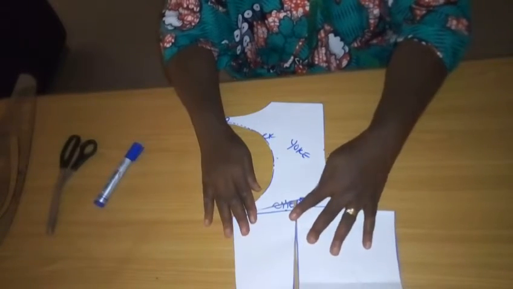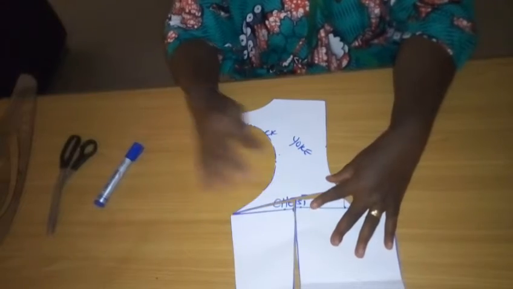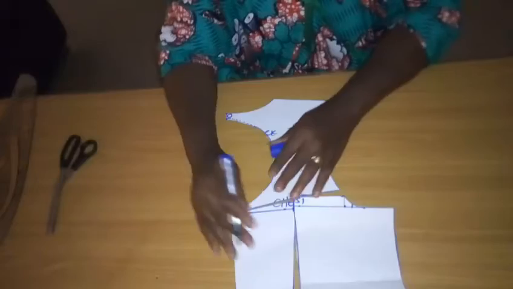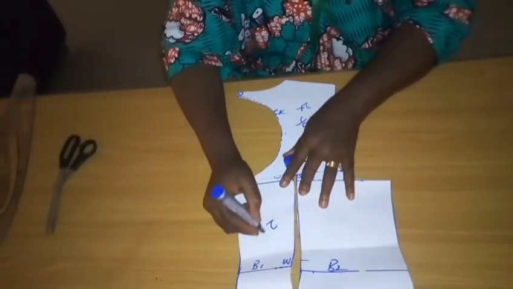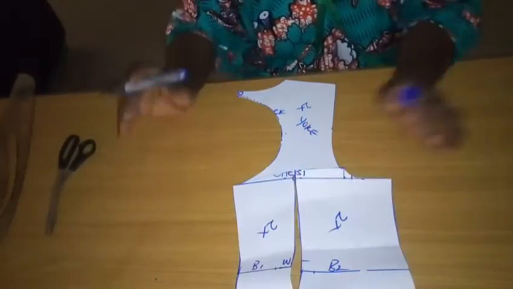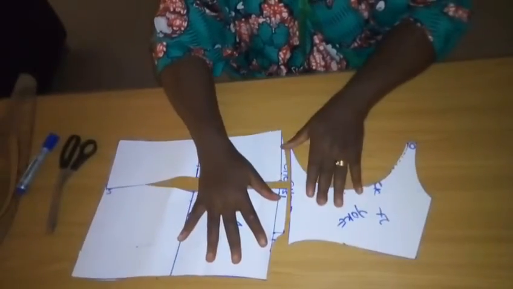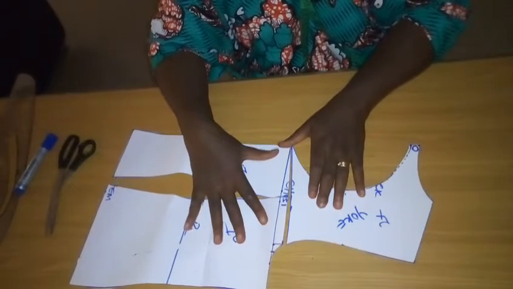Okay, so what we are going to have on the yoke part of this dress, we are cutting 2 times of this yoke. We are cutting 2 times of everything, 2 times for right and left. Okay, so that is that, and that is how to go about that keyhole back neckline.